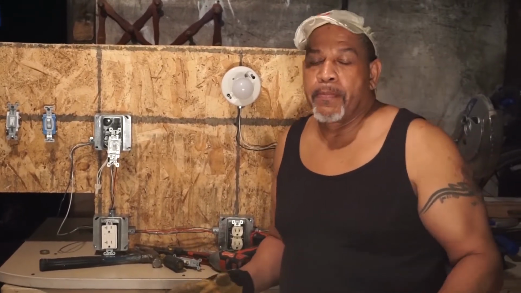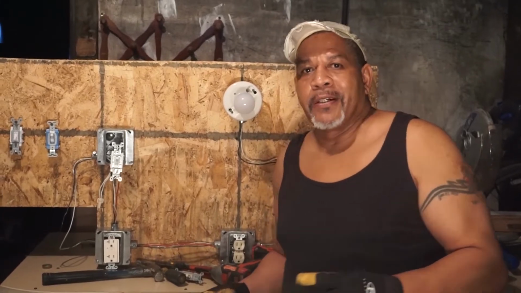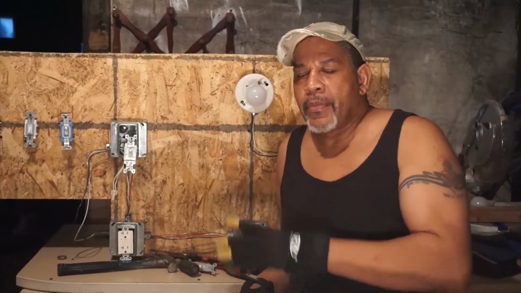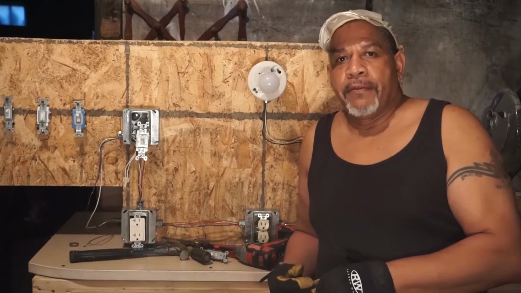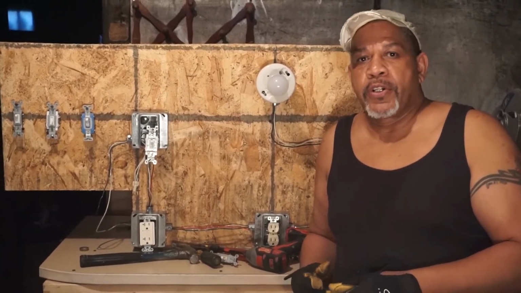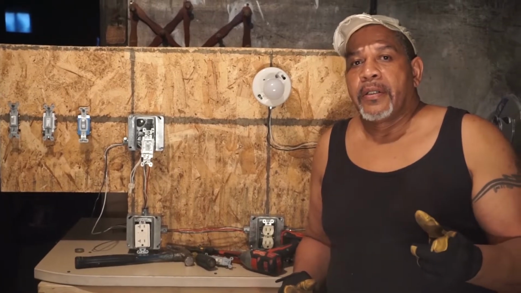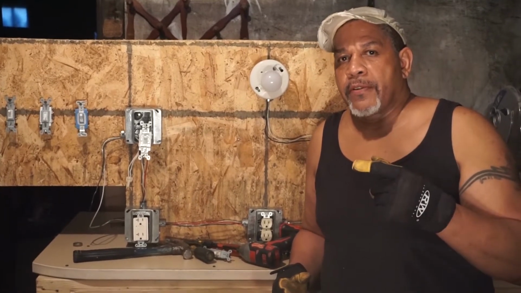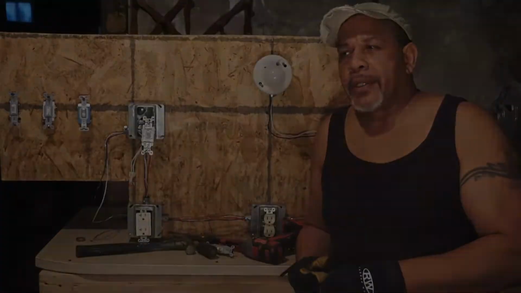Living room is 15 amps, which uses number 14 gauge wire. Dining room is always 20 amp service, number 12 wire.